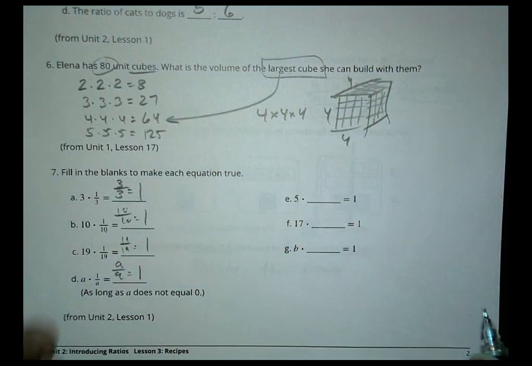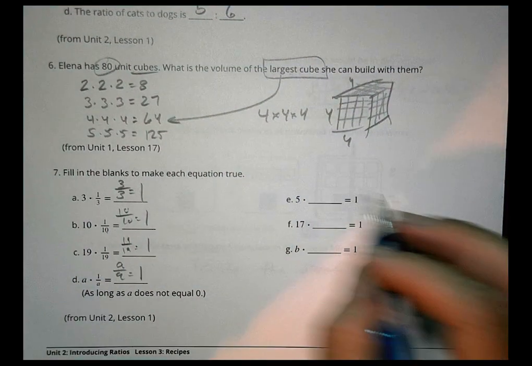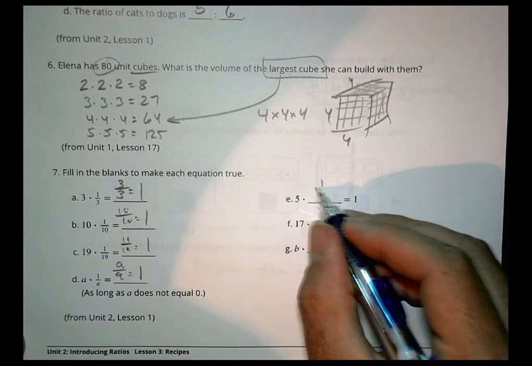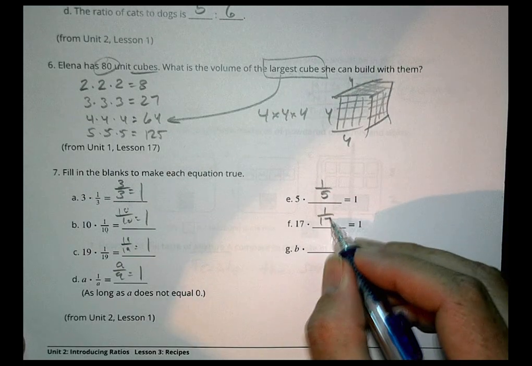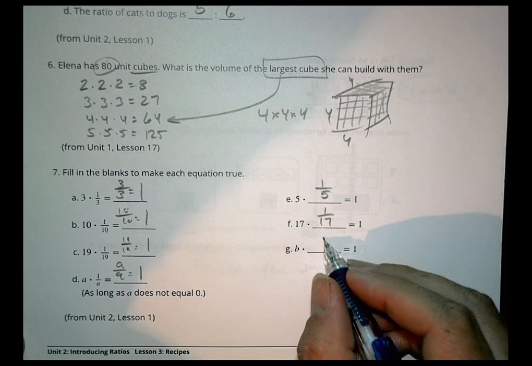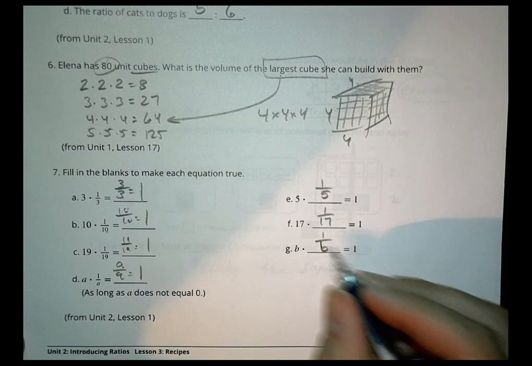That was exciting. Over here, we want to make it equal to 1. So, what's the reciprocal of 5? 1/5. What's the reciprocal of 17? 1/17. And what's the reciprocal of B? 1 over B. And that is it.